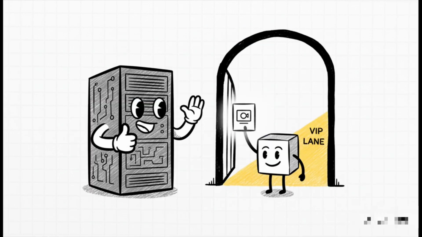So your ISP's firewall acts like a bouncer at the gate. It just takes a quick glance at this ID card. If the SNI says you're headed to a zero-rated site, let's say zoom.us, for example, it just waves you right on through into that free VIP lane. No data charges for you.